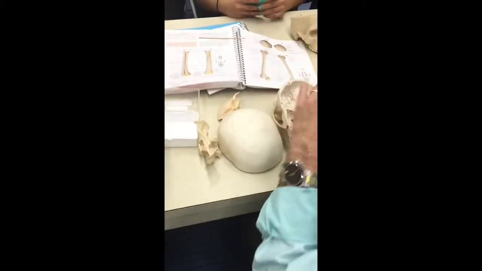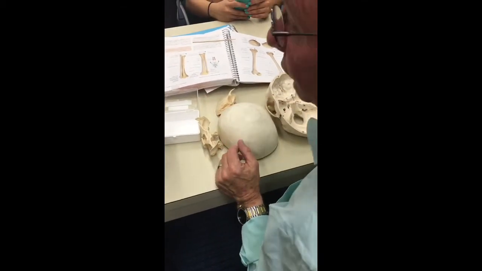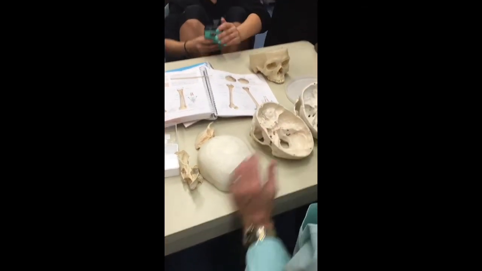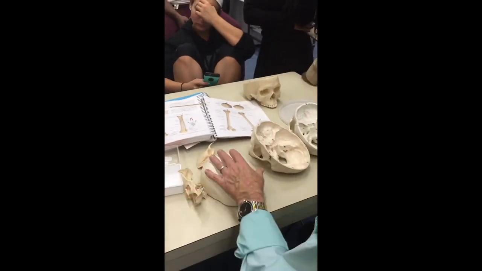There are others, many others, which you can look up on your own if you need to look at them. Yeah, that's the only 4 sutures I think. They should be.